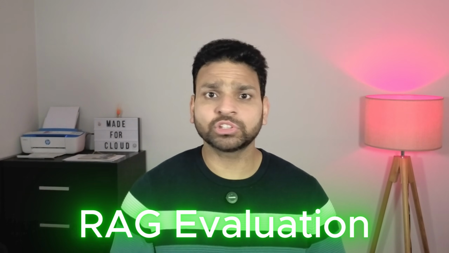Now let's talk about RAG evaluation. So in the previous topic, we understood the full RAG pipeline, where the documents are prepared, searched, and then passed to the model as context. But after building the pipeline, one very important question comes. How do we know if this is actually working? So this is where RAG evaluation becomes important.